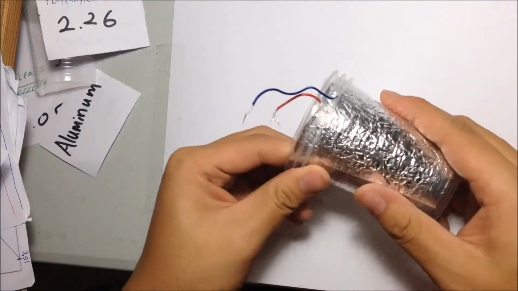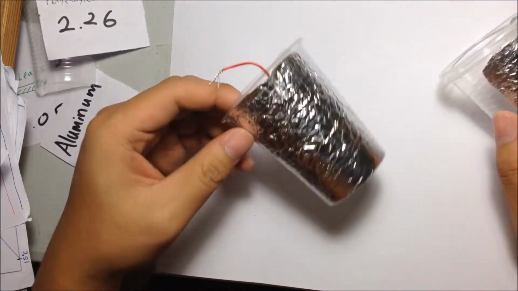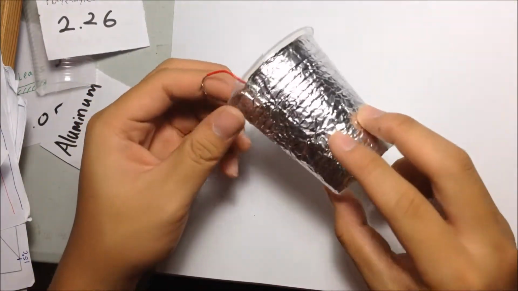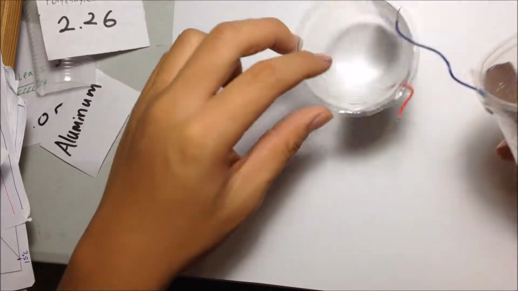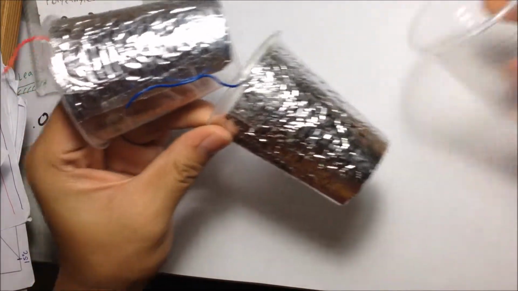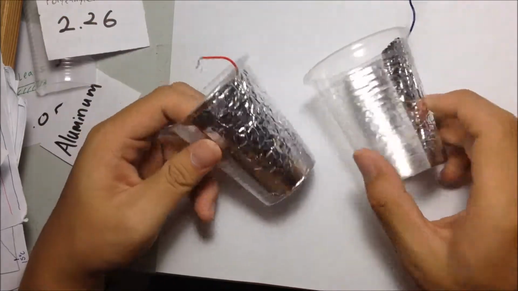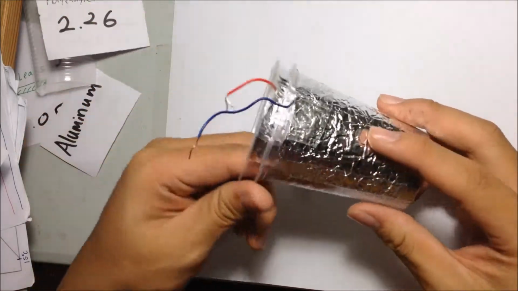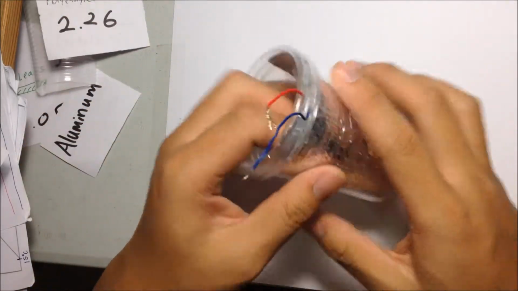This is the end product with two cups stuck with two aluminum foils and a normal cup as casing. The casing is to prevent my hand from adding extra dielectric constant and also protect the aluminum foil from affecting the capacitance value.